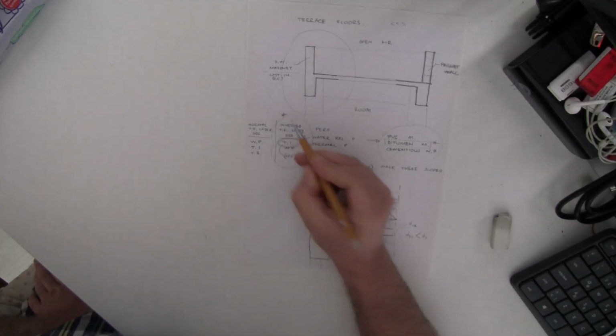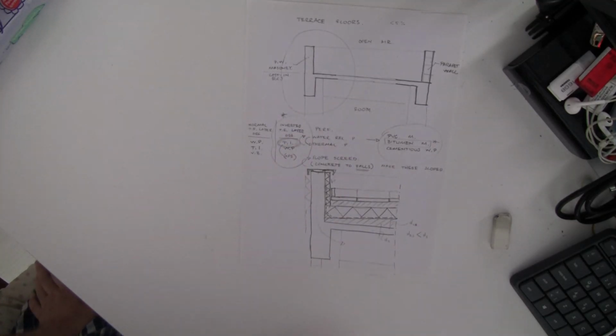Okay, so this detail that we drew here is representing the inverted terrace floor systems.